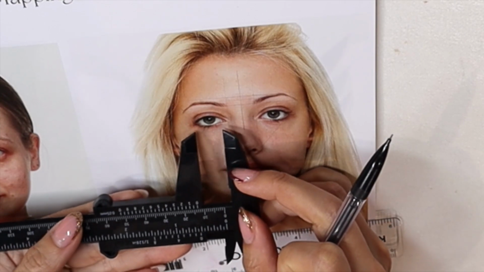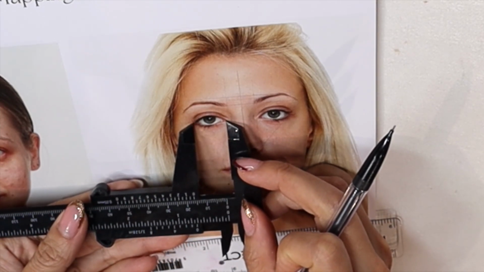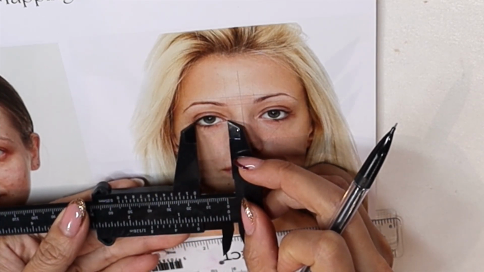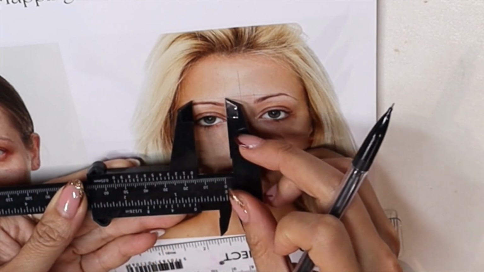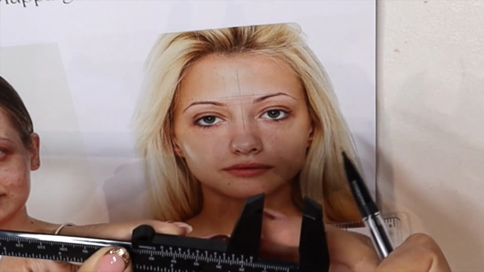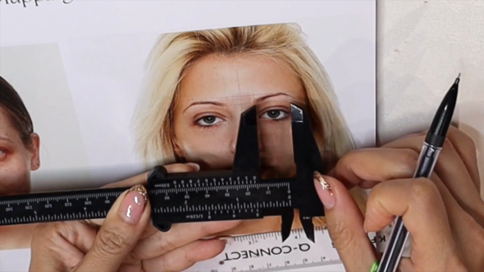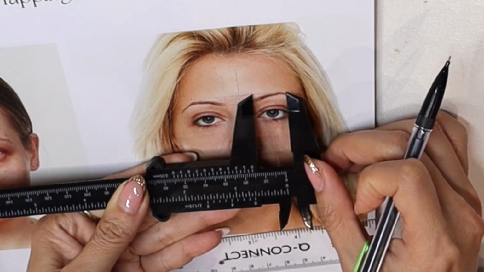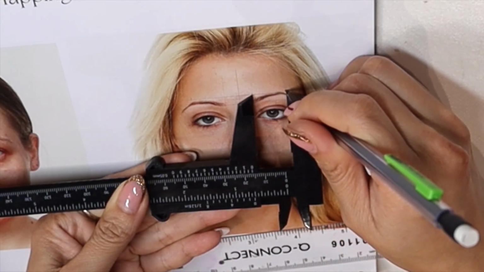All right, so now we're going to find the arch. And the arch is the length of the eye. So I'm going to measure the eye, and then I'm going to bring this up here. Keep in mind my fingers hold very still to the ruler itself. That's how you keep it the same distance. Okay, so I have the arch and we can tell that her arch needs to shift a little bit over to this side.